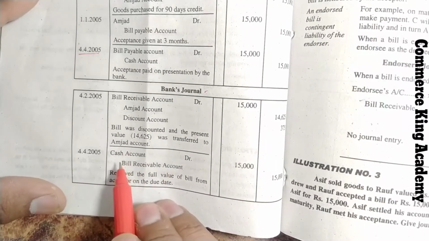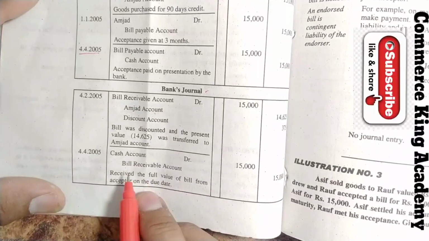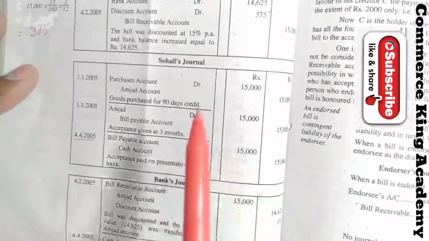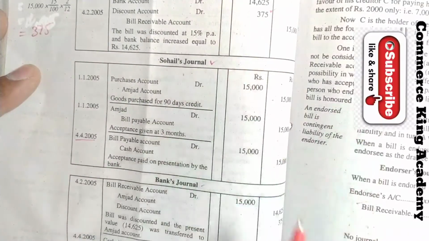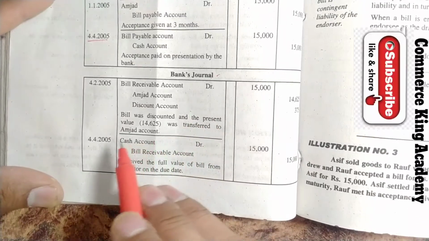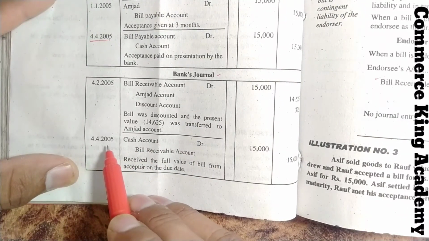So this is the last entry of this illustration, when the bank receives the payment from Mr. Suhail, who is the drawee, acceptor or payer of the bill of exchange. In this situation, the entry would be on date 4th April 2005.